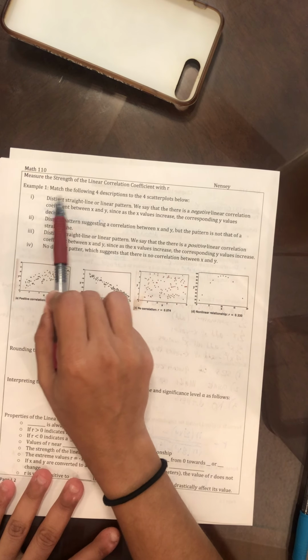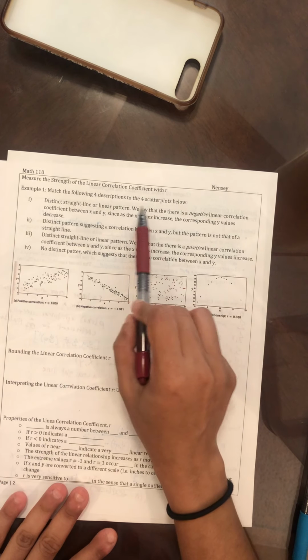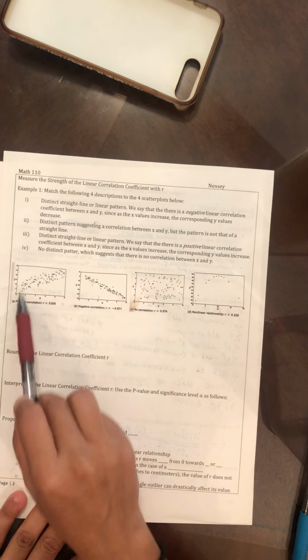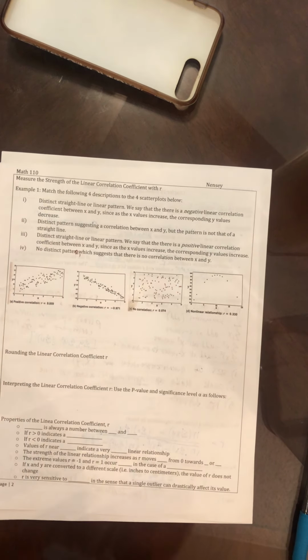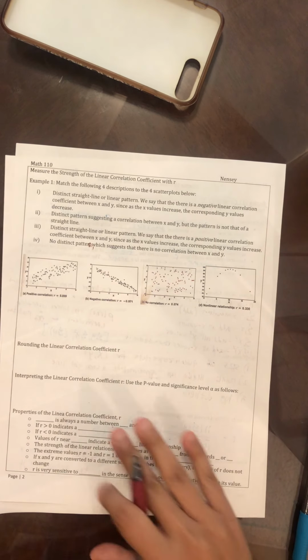Okay, so let's go ahead and try an example. It's not essentially an example. It's more to figure out what the correlation coefficient is, what it means, and all of that. It's the measure of the strength of a linear correlation, with R. So example 1: match the following 4 descriptions to the 4 scatter plots below. I did find one mistake. There should be no distinct pattern. But let's go ahead and talk about it.